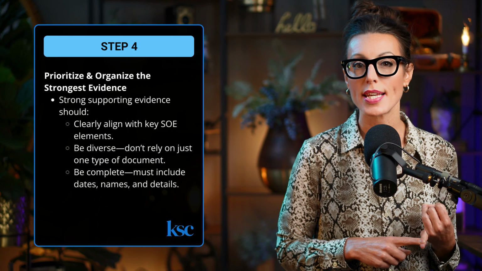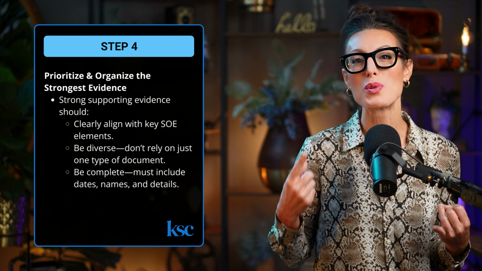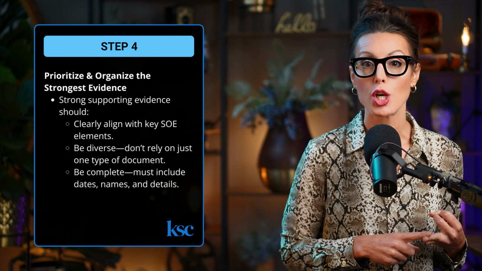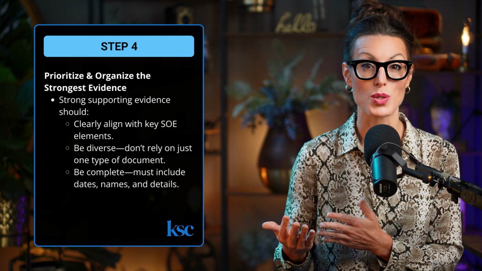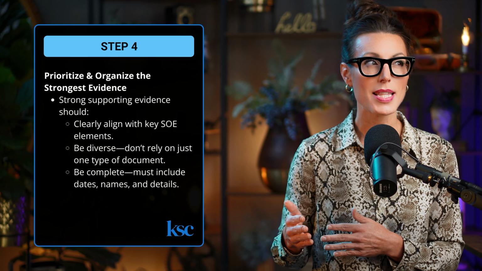First off, think about proof and relevance. Each key element of the SOE should have at least one piece of evidence to back it up. So think about this as proving each required component. And each document or piece of evidence really should directly support one of the key SOE elements. So if a document doesn't explicitly back up part of your story, then don't include it. One of the things that I recommend is to ask yourself a couple things. Does this evidence directly prove what I'm claiming? And if I removed this piece of evidence, would my story still stand?